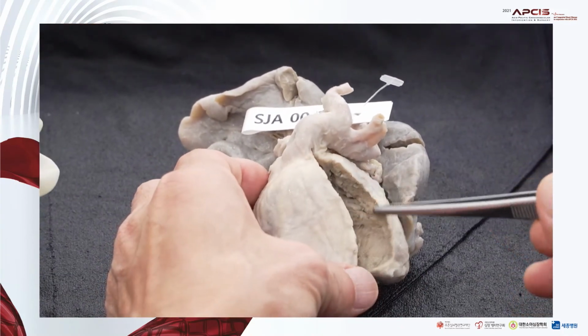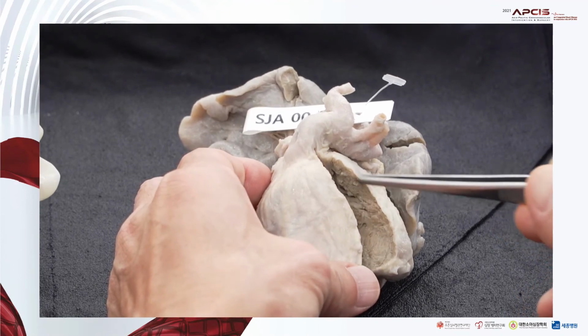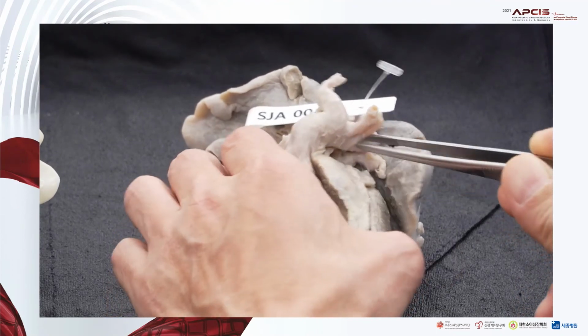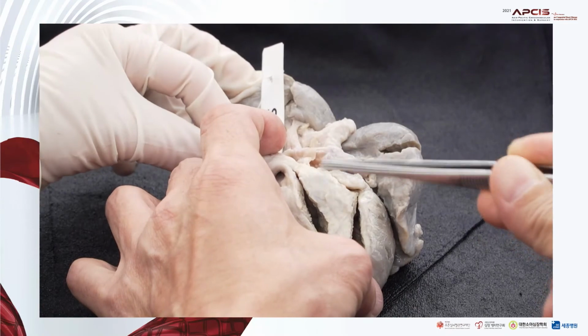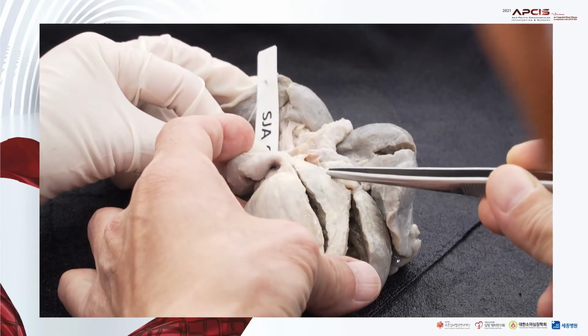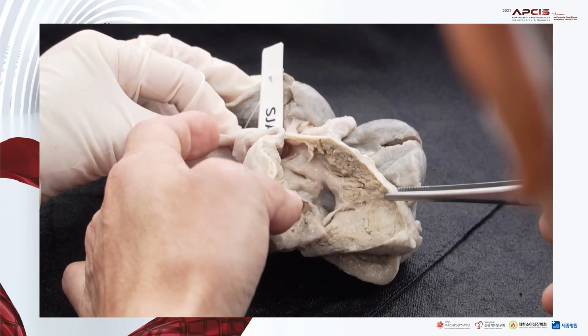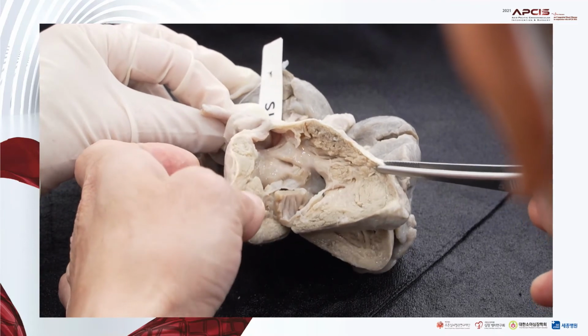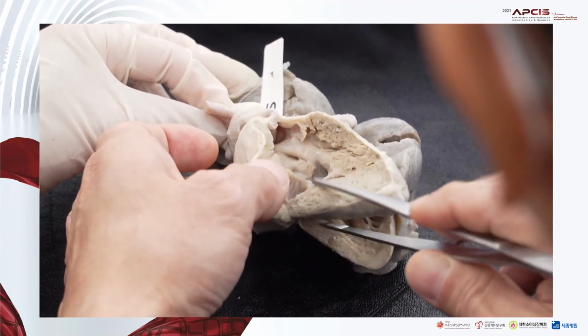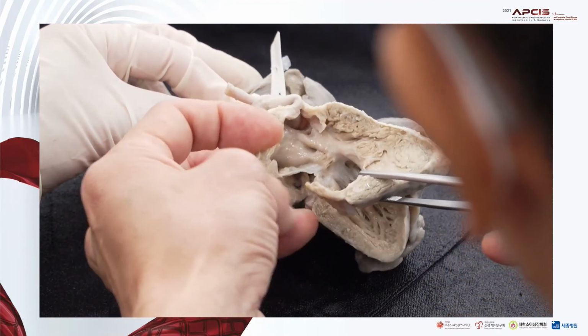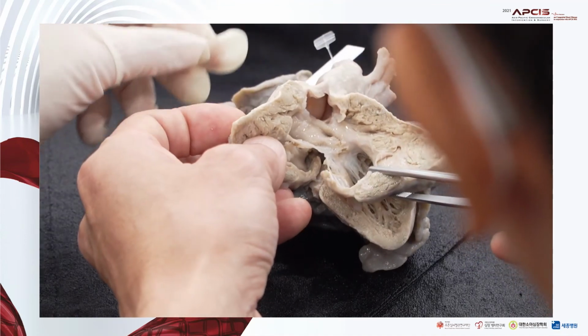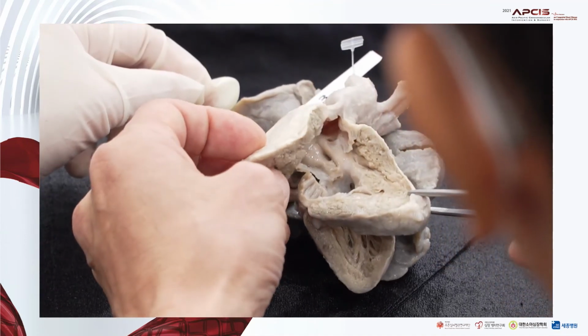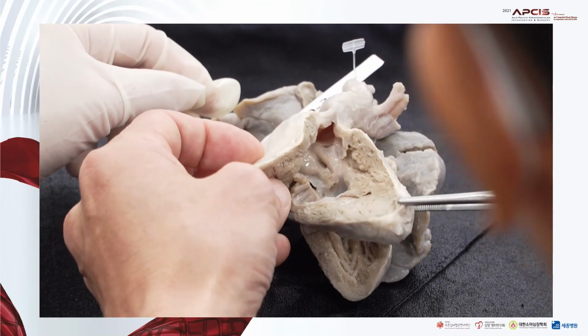Yeah, here, make a hole here and connect the conduit here. But I think that after the VSD baffling, because it's an inlet VSD, the RV cavity is very small. So even though you made a conduit, the RV volume is not so good. Yeah, right.